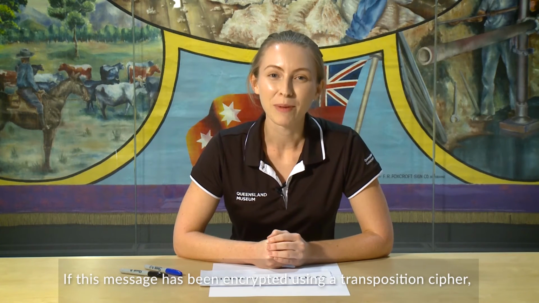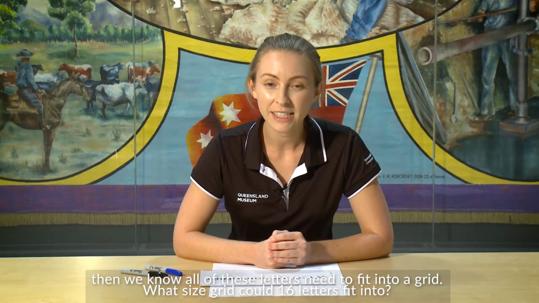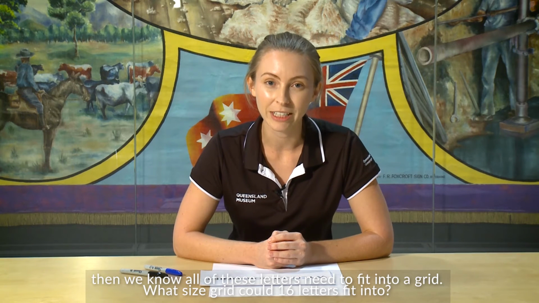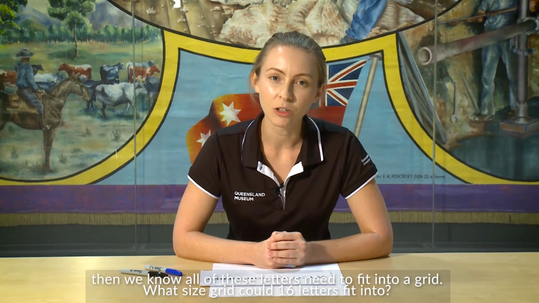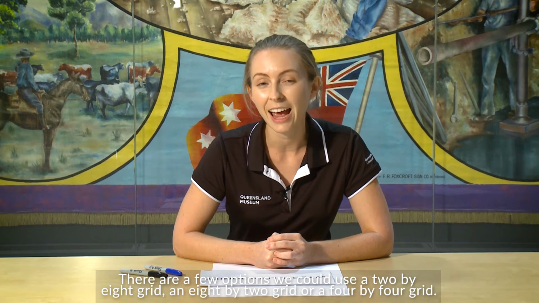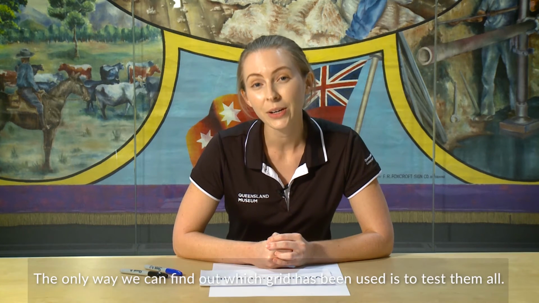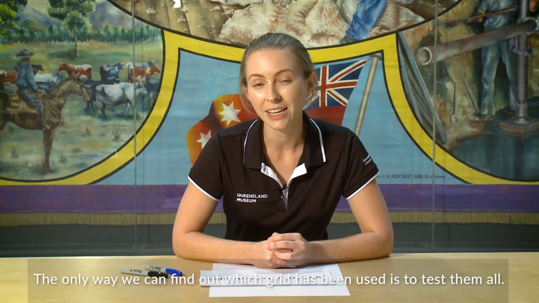If this message has been encrypted using a transposition cipher, then we know all of these letters need to fit into a grid. What size grid could 16 letters fit into? There are a few options. We could use a 2x8 grid, an 8x2 grid, or a 4x4 grid. The only way we can find out which grid has been used is to test them all.